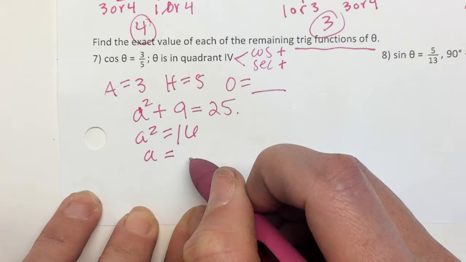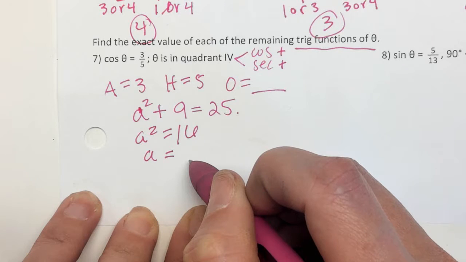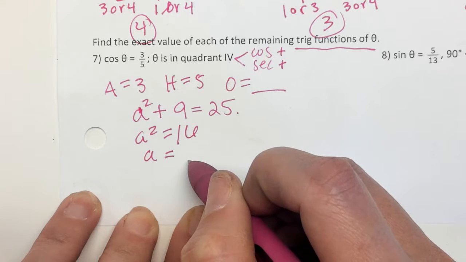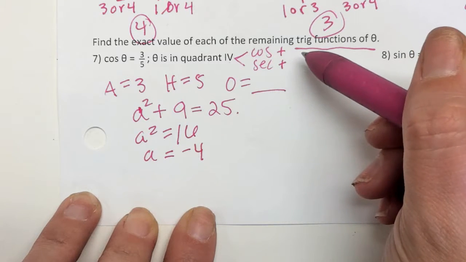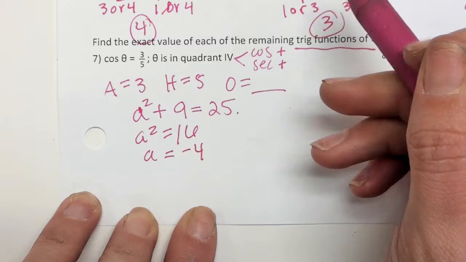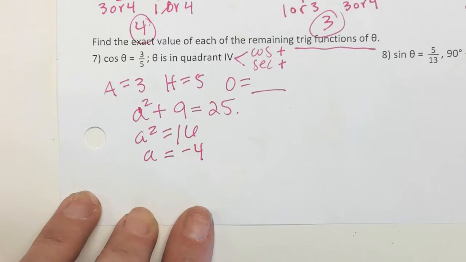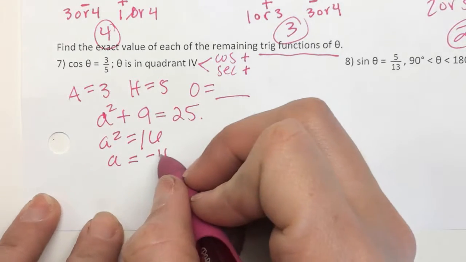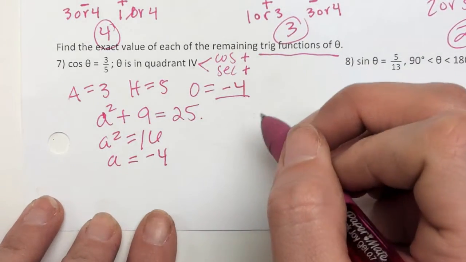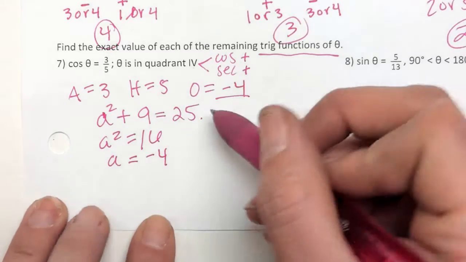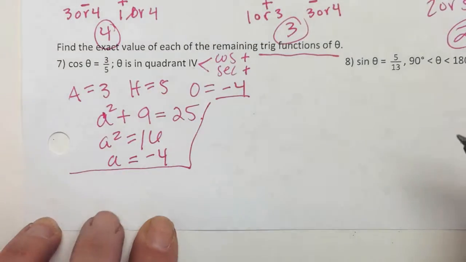Why negative 4? We knew it was negative 4 because the other functions have to be positive. See that? If you put positive 4, it's fine. I'll show you how you can check. Alright, so this is our what that we just found? Opposite. You can put 4 or negative 4. It doesn't matter because I'm about to show you how to do it if you were to put positive 4.